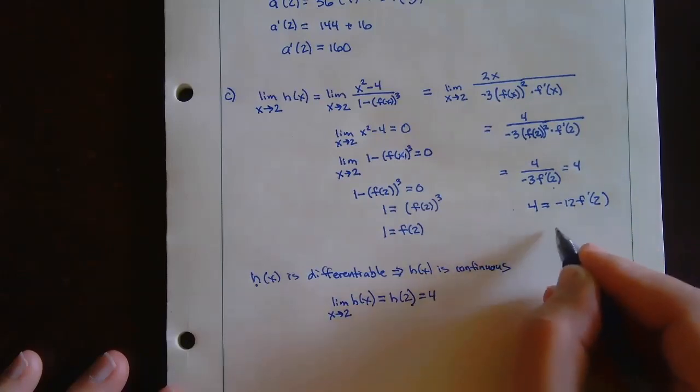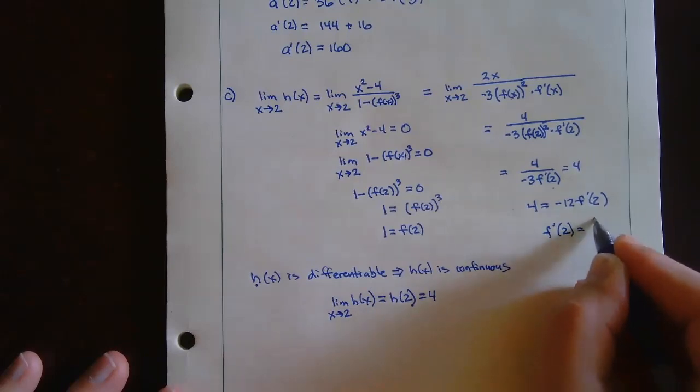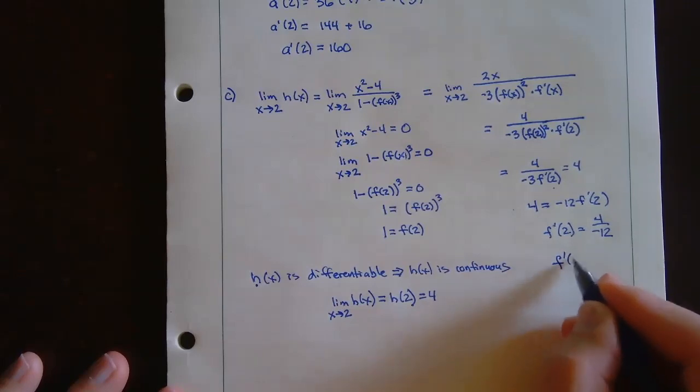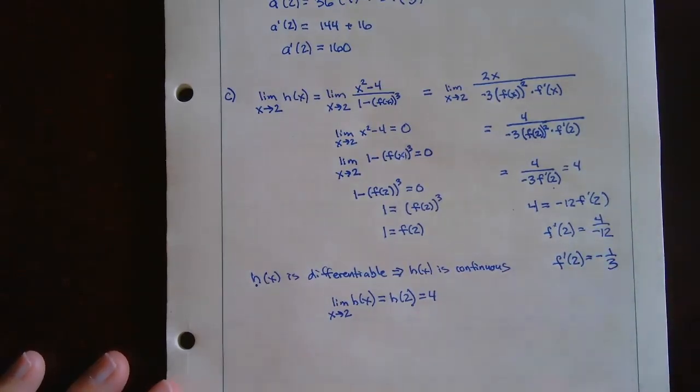Then divide by negative 12, and f prime of 2 would have to equal 4 over negative 12. That reduces, so f prime of 2 must equal negative 1/3. And that's the answer to f of 2 and f prime of 2.